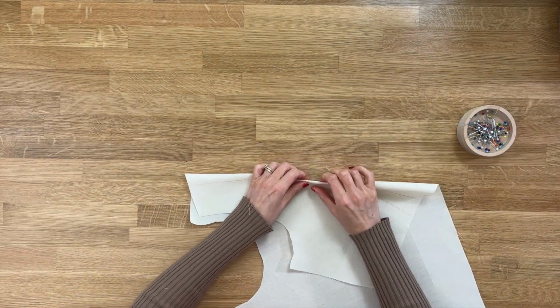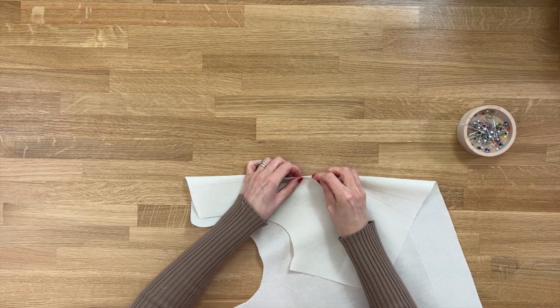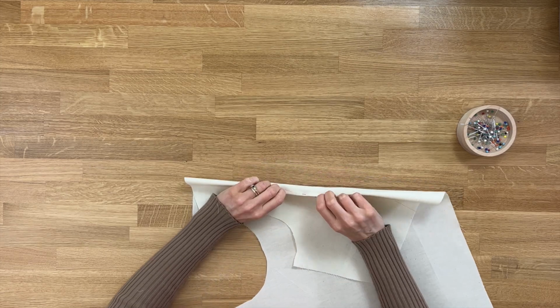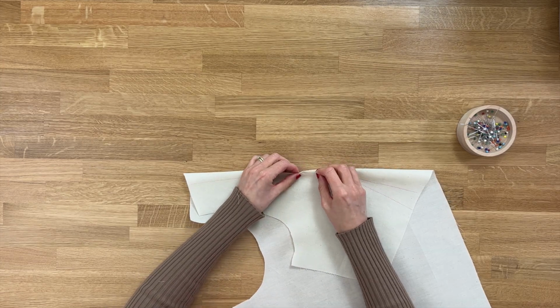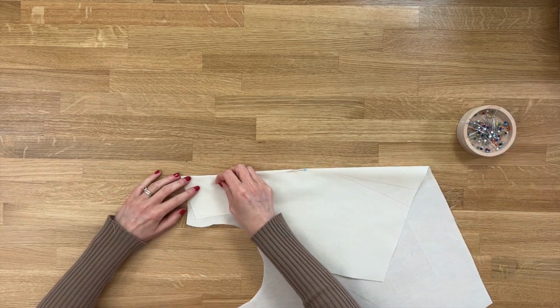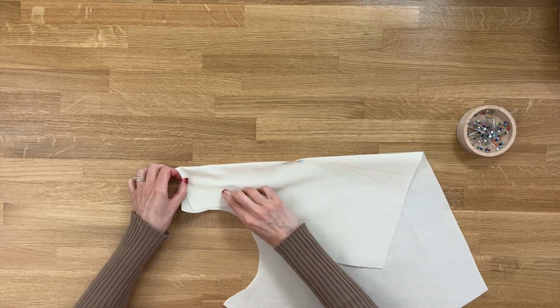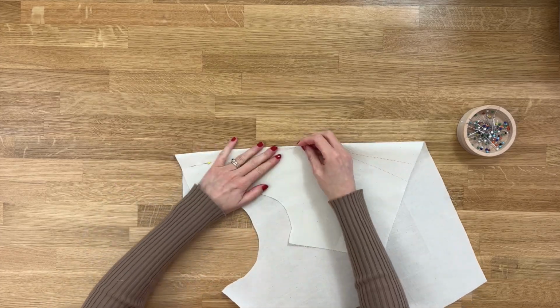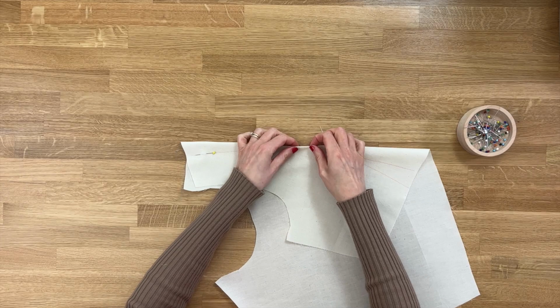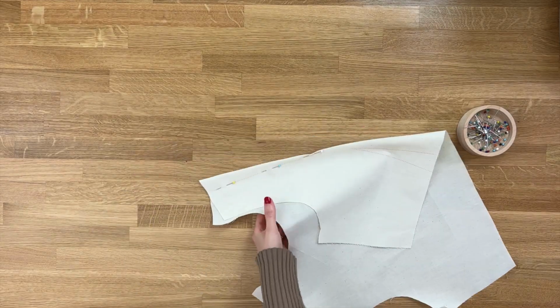and sew the darts. If you're not sure exactly how to do this, you can refer back to video 22, which was where we did a really detailed video all about how to cut and sew your toile. This technique of sewing up the darts is exactly the same as that one. So if you're not sure, go and check that out.